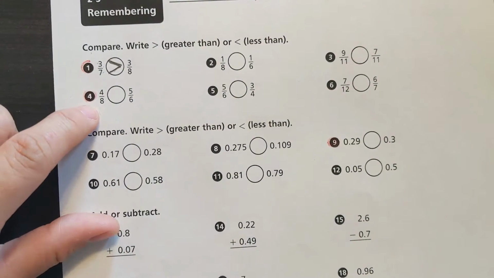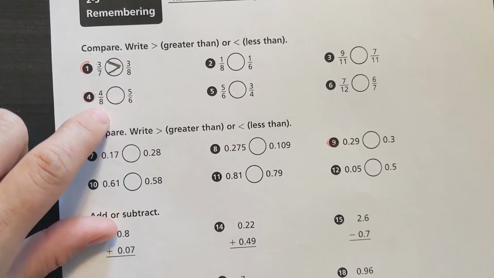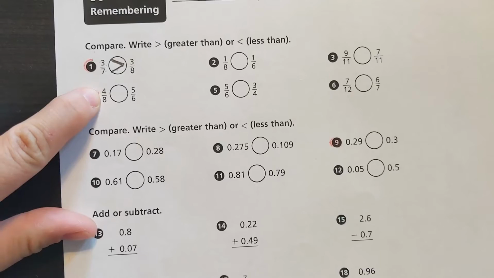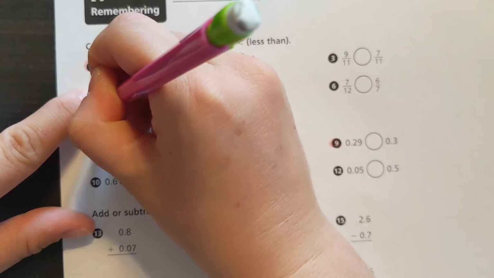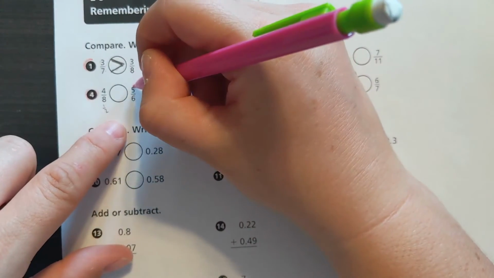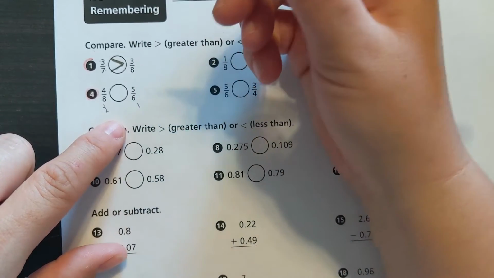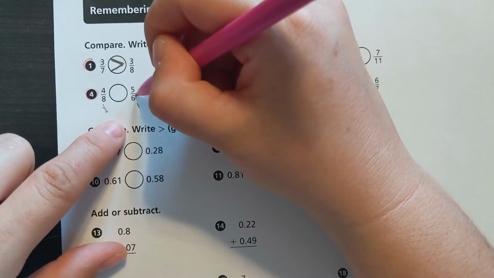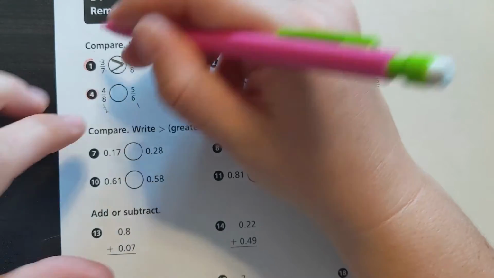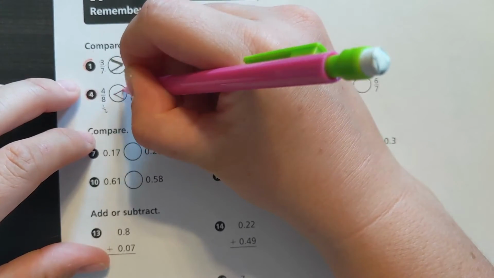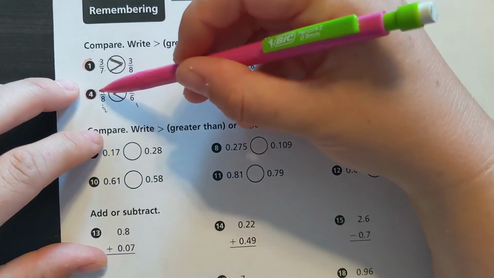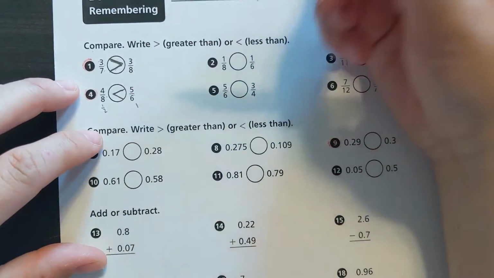Let's do number 4. This is pretty easy. 4/8 is exactly 1/2. That's exactly 1/2. And 5/6 is almost a whole. It's only missing a tiny 6. Plus, remember, half would be 3/6. So this one's definitely more. So this one from left to right reads 4/8 is less than 5/6.